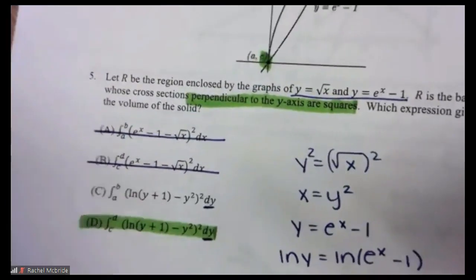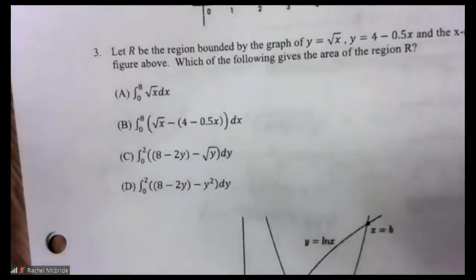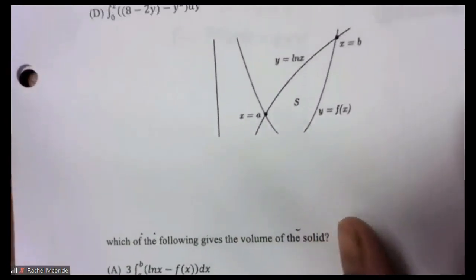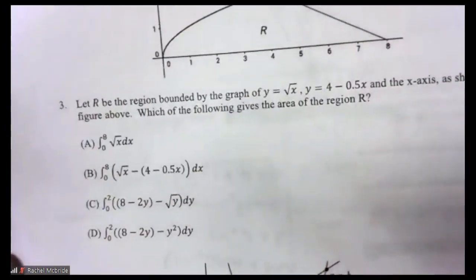Do you want to try another multiple choice question just to try it? I think something must have been wrong with the copy machine, because this is missing a huge chunk, too. So, let's look at number 3.